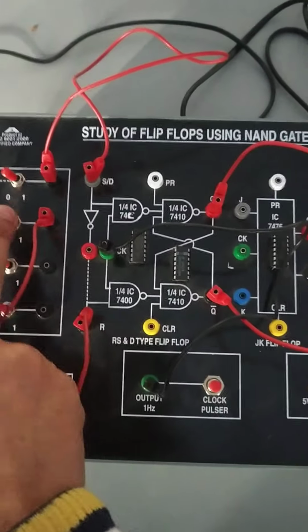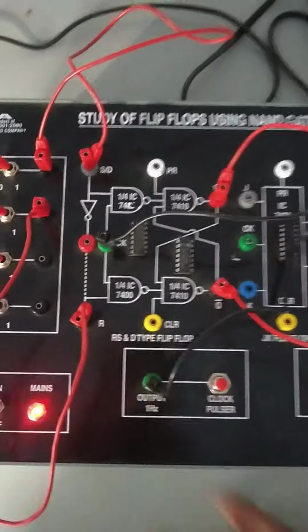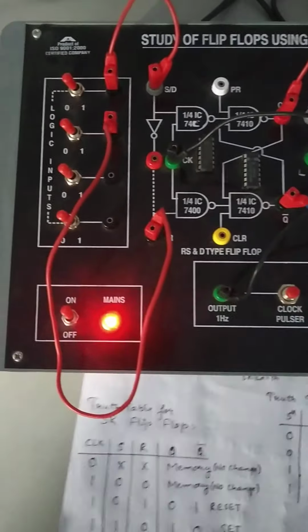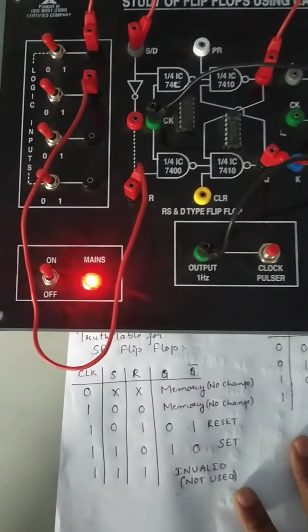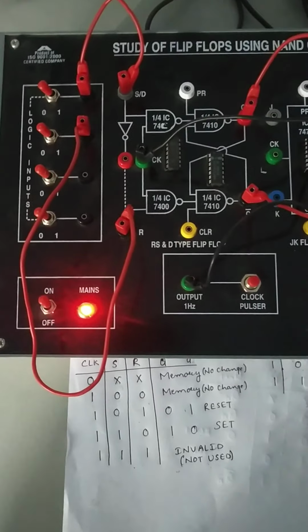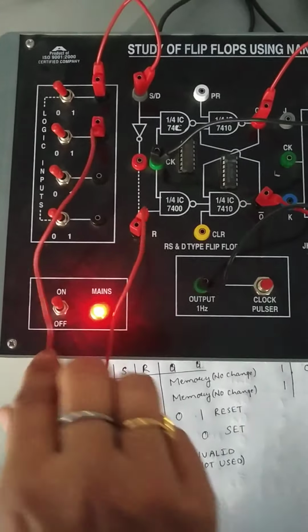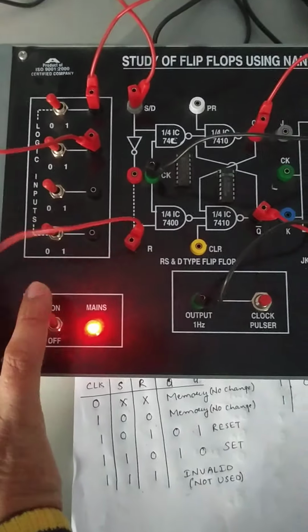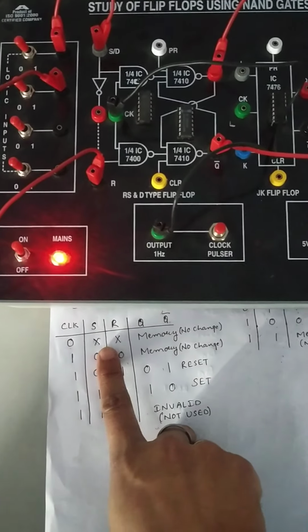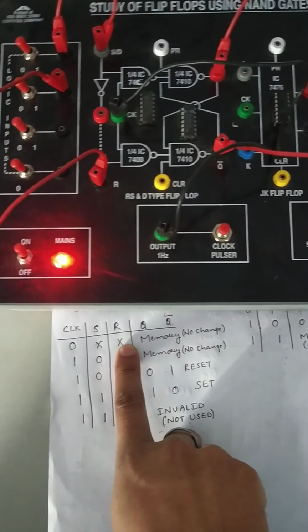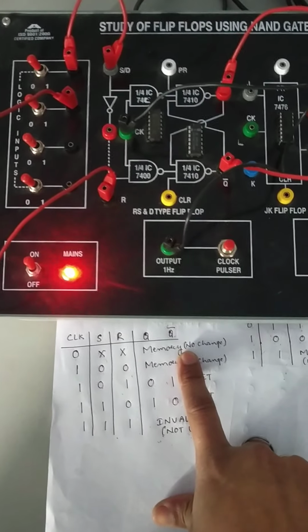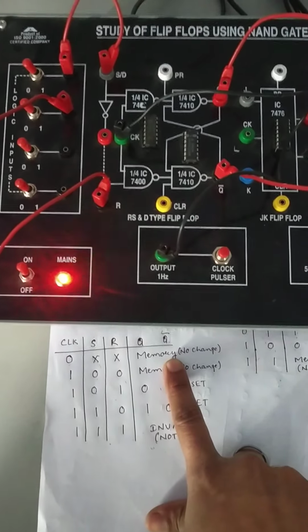Initially, you have to verify this truth table. I just take this truth table here. Now the first condition: when the clock is 0, whatever the value of S and R, either 0 or 1, the output will always be the memory state. It will not be changed.